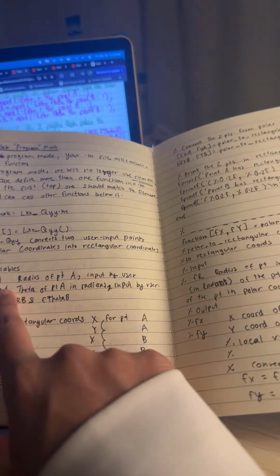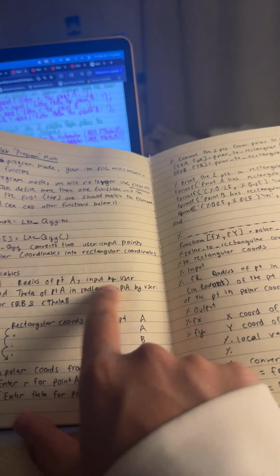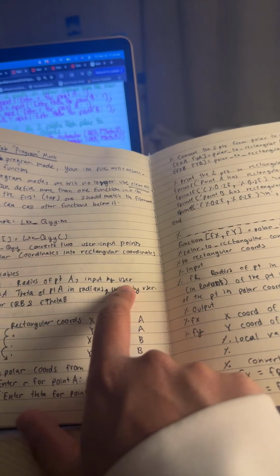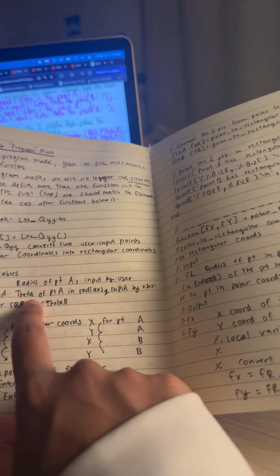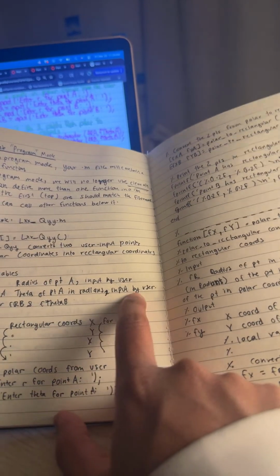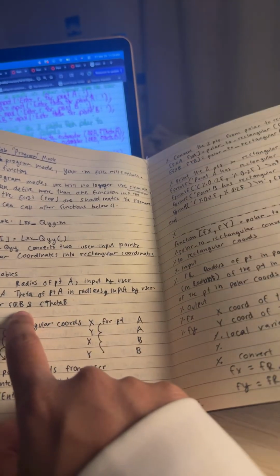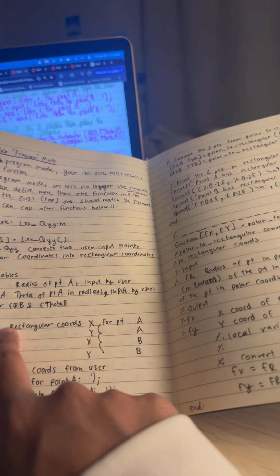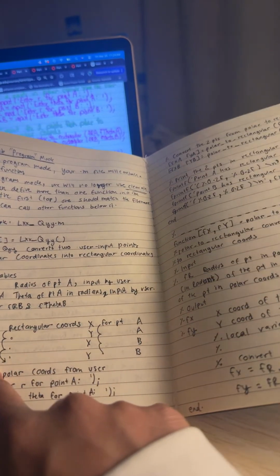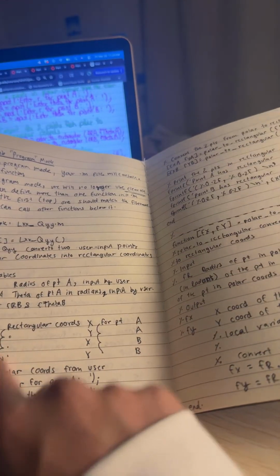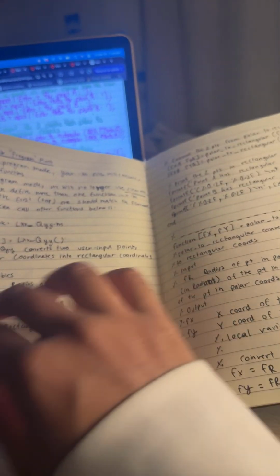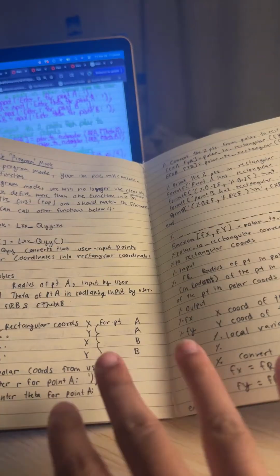Alright, variables: f radius a, radius of point A input by user; f theta a, theta of point A in radians input by user; and the same for f radius b and f theta b. You have to write a lot of code, comments. That's the easy part, it's just the more tedious part.